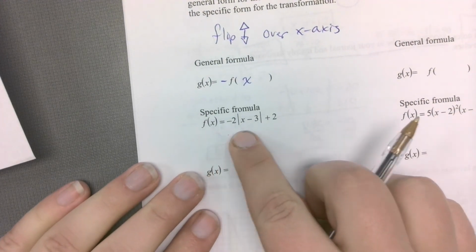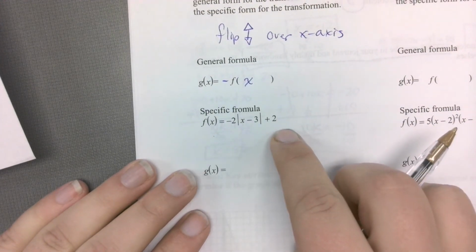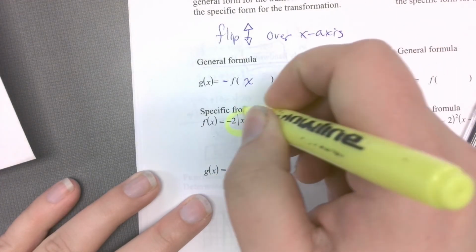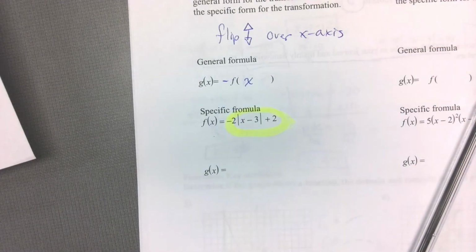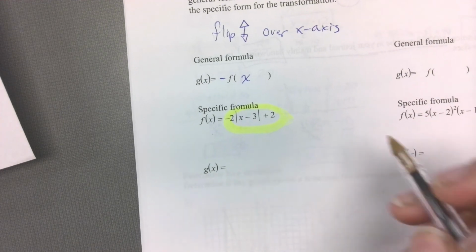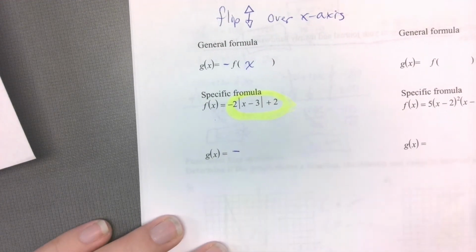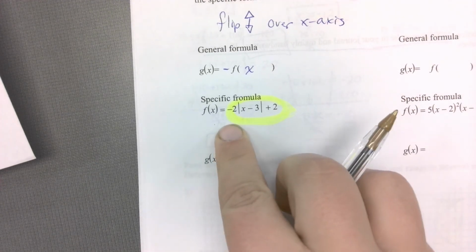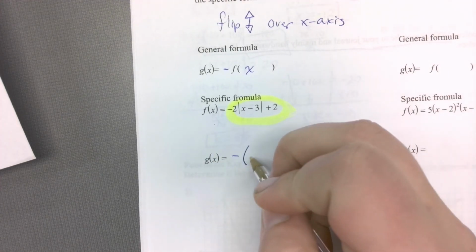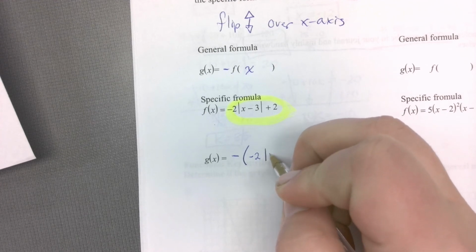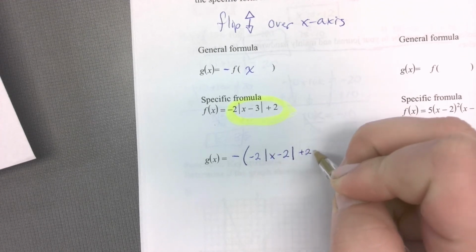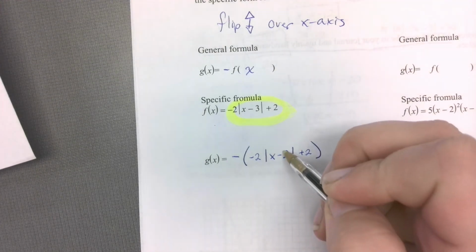Now, if this is my original equation, all of this whole thing together is my f of x. So what I'm going to do is put a negative outside. I'm going to do parentheses and write all that down. Oh, that's supposed to be a 3. I'm sorry.